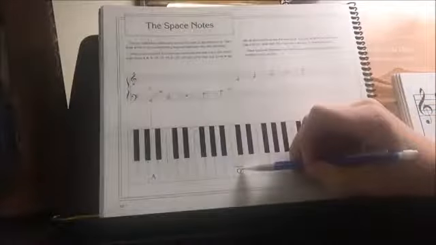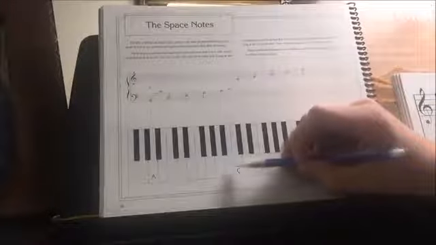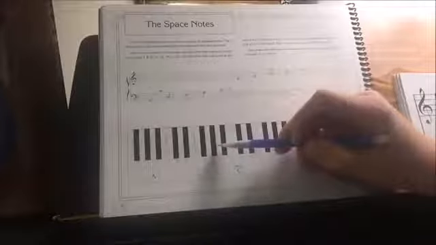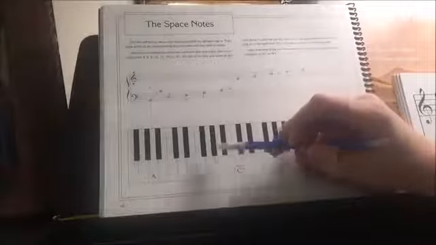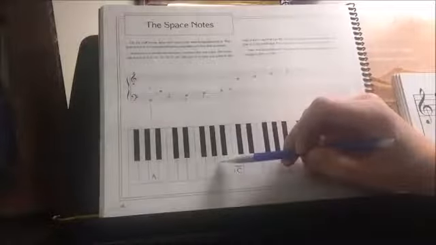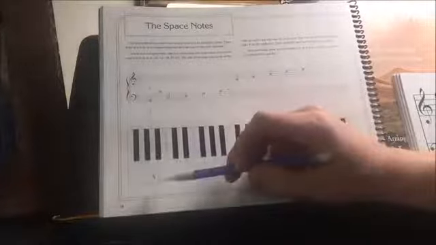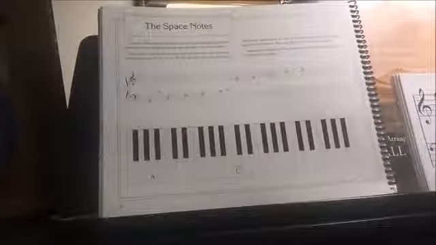So you can find your middle C, work your way backwards, C, B. Here's our first A below middle C. Understand its placement is the second white key in the group of three black keys, and then you go down and find the very next white key that is in that same placement.